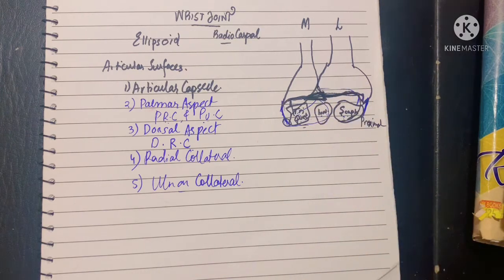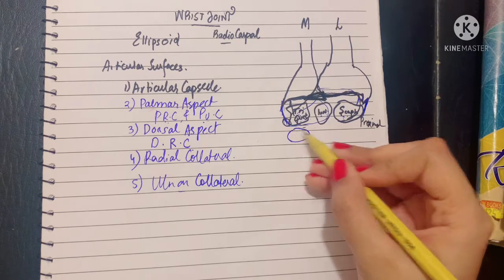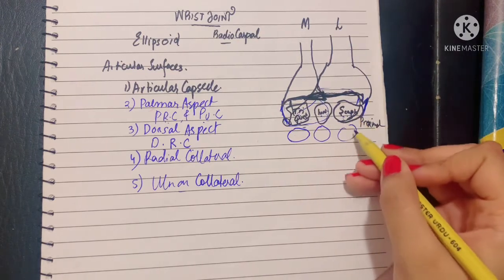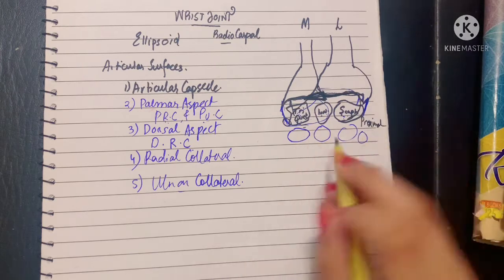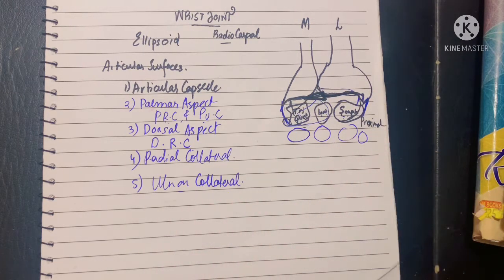Apart from this, there is another joint which is basically the joint formed between the proximal and distal row. This is the midcarpal joint. However, we are not talking about the midcarpal. We're only talking about the wrist joint.